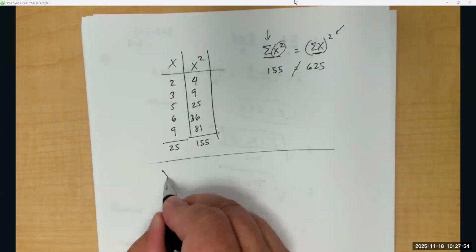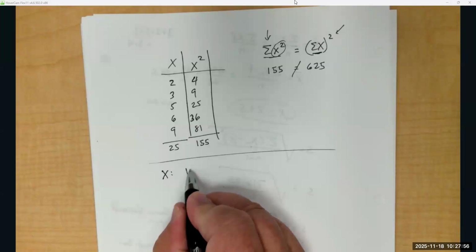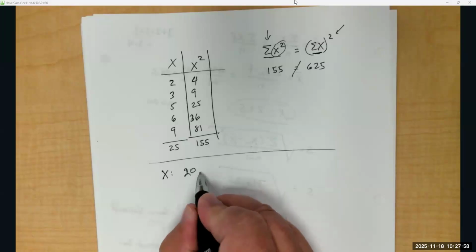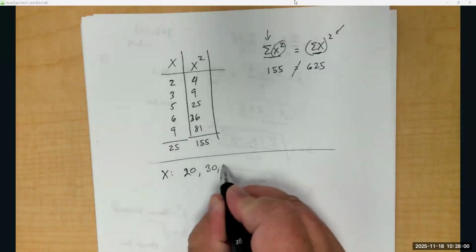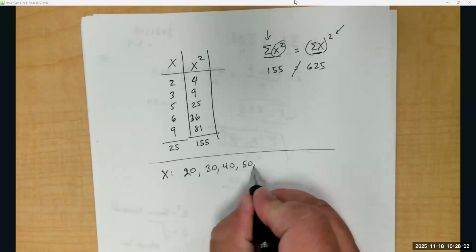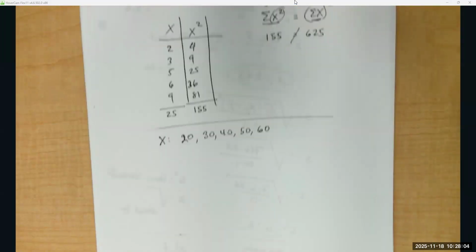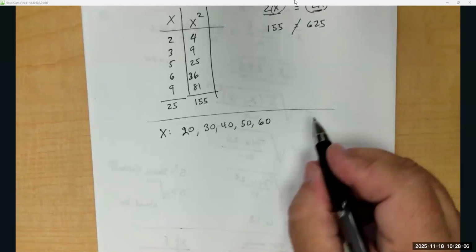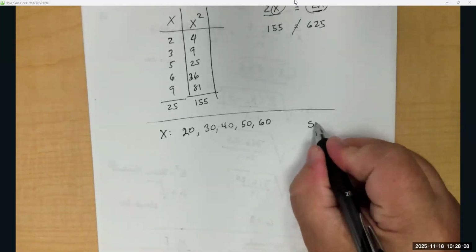Let's use the same data set. 20, 30, 40, 50, and 60. Find S using the shortcut.